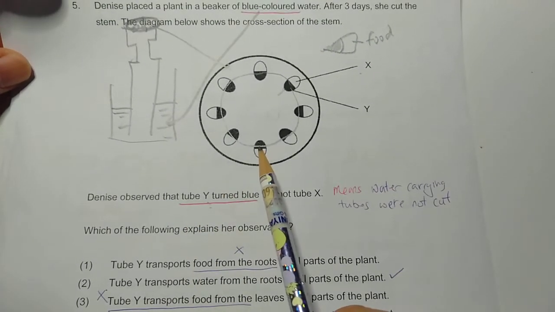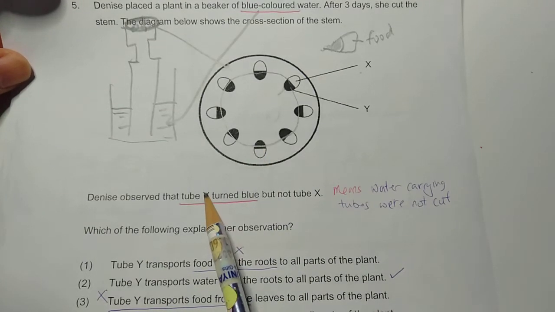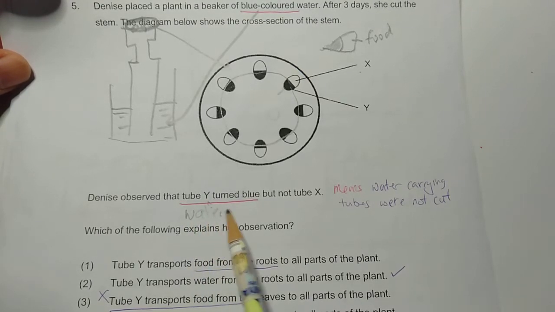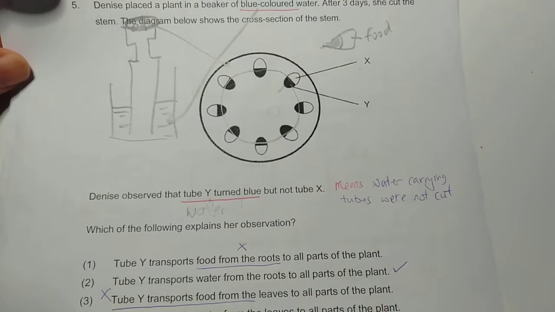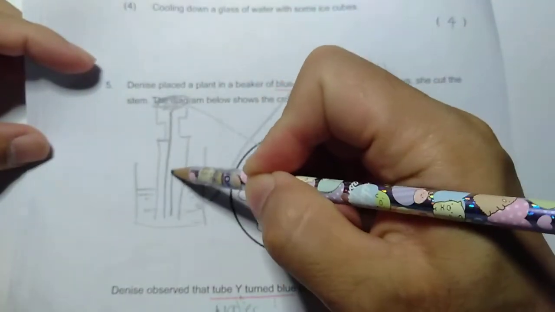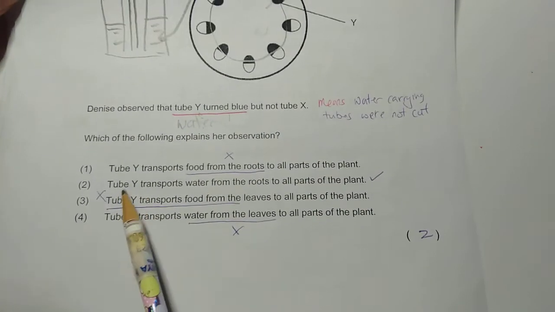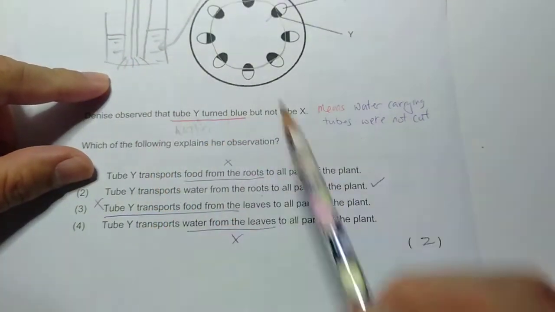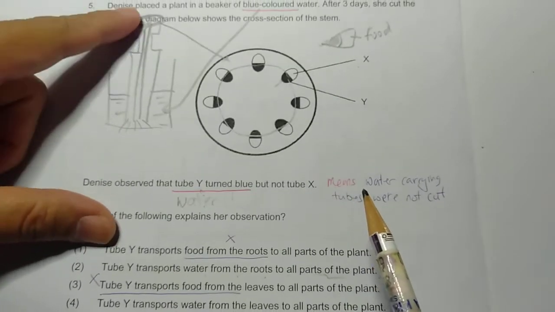So if the tube turned blue, it means that the tubes carrying the water are there. If tube Y is the water carrying tube and that is transporting the water, it means the water carrying tubes are still there. It wasn't cut. That's why the water carrying tube can still transport all the way up. It wasn't cut. So the answer is number 2. Tube Y transports water from the roots below to all parts of the plant. It went up, up, up, past the part that was cut and go up some more.